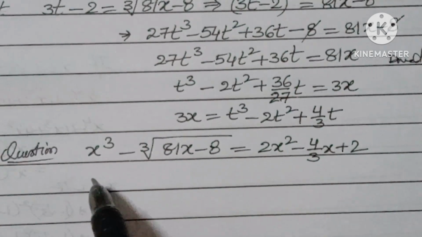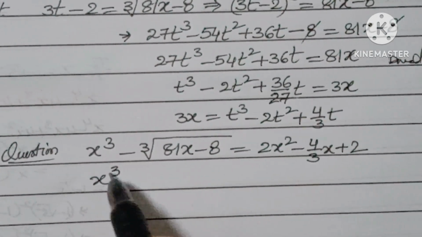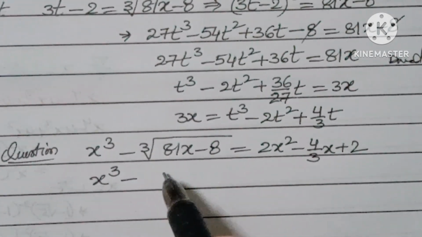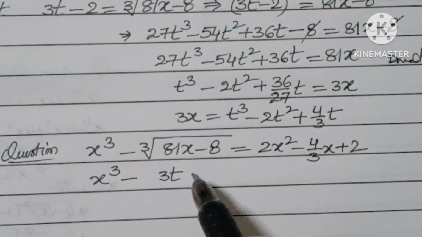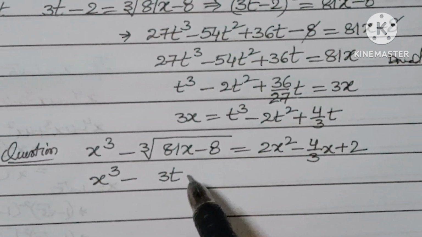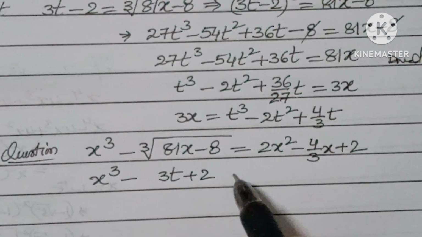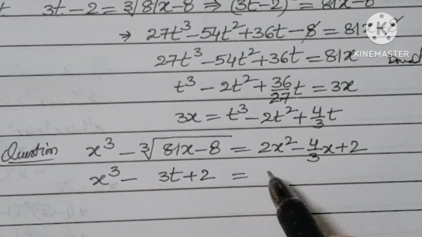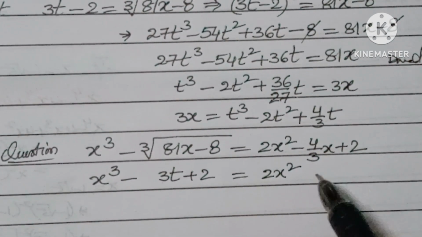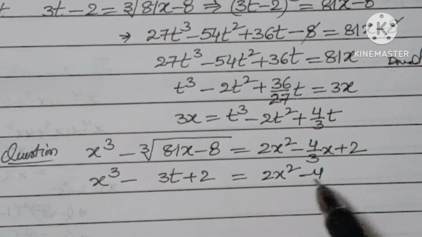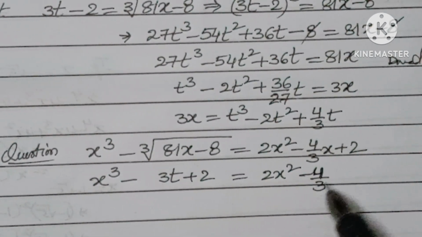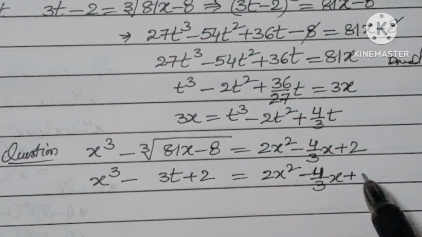If you substitute the value of t, x cube minus, as we have taken 3t minus 2, minus into minus plus 2, is equal to 2x square minus 4 by 3x plus 2.